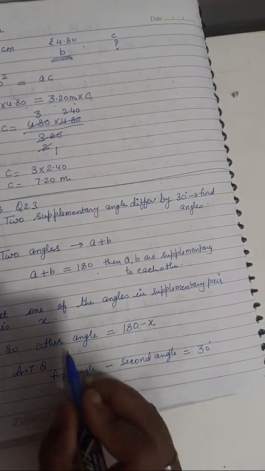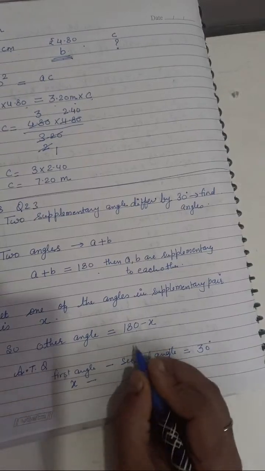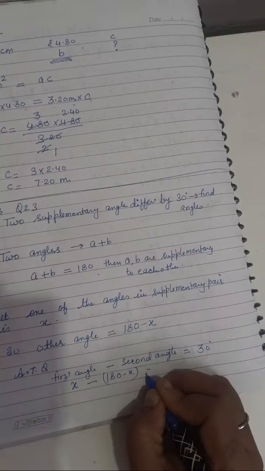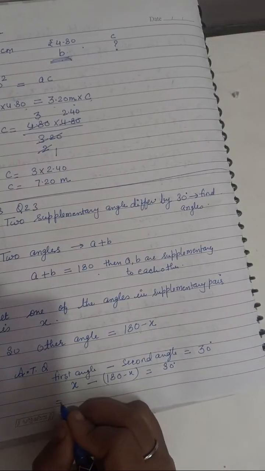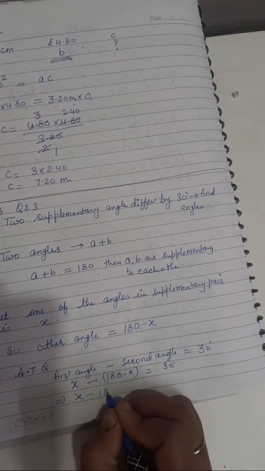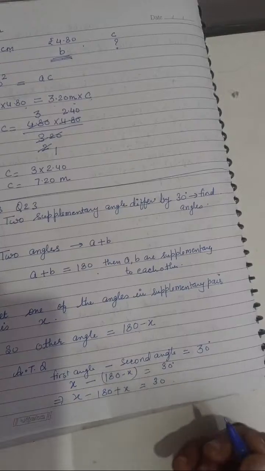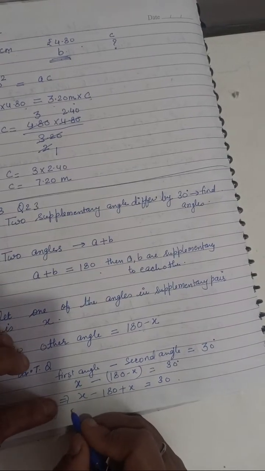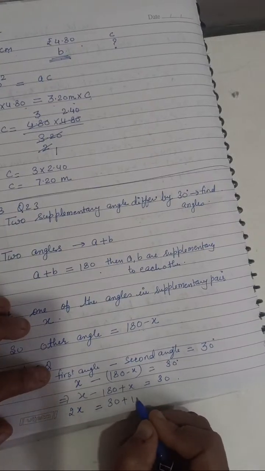So what was the first angle? It was x. Okay. And what is the another angle? 180 minus x. Keep it inside the bracket. Now 30 degree. Now open the bracket. X minus 180 plus x equals to 30 degree. Just solve it. So after solving, what you are going to get? 2x equals to 30 plus 180.